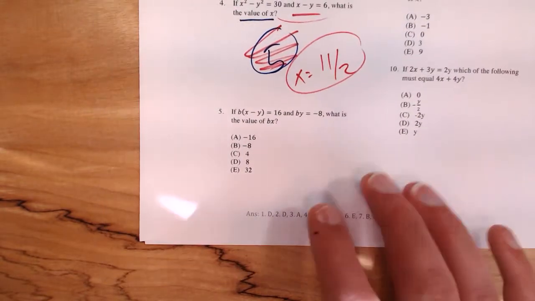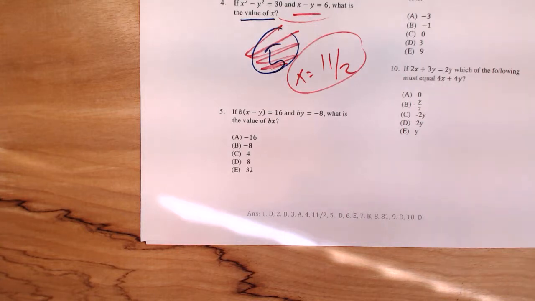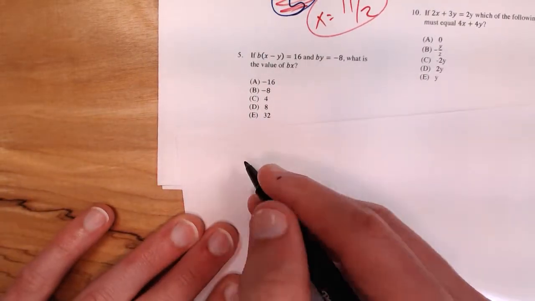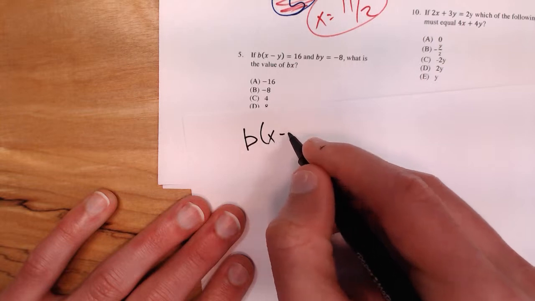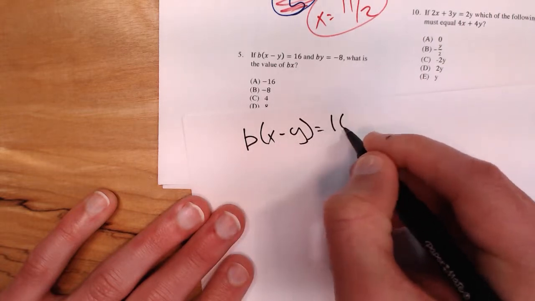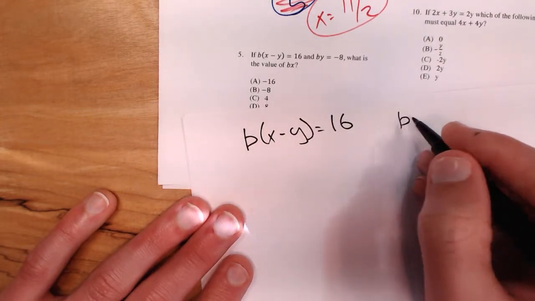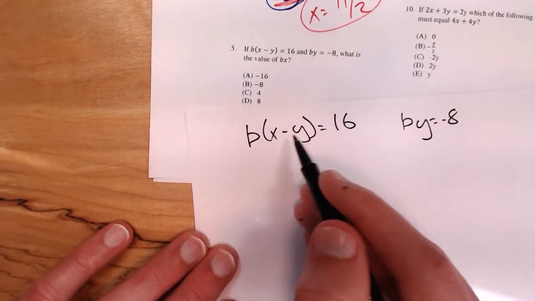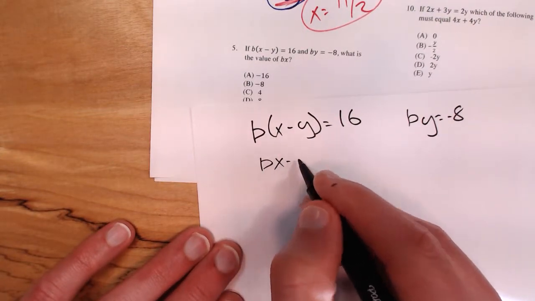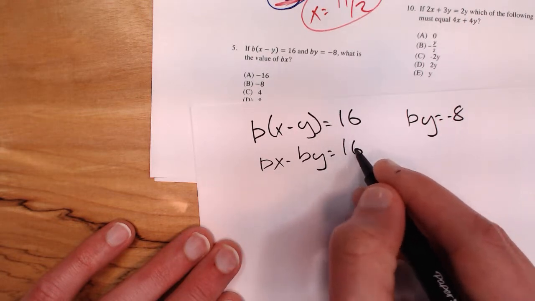Number 5 says, if b times (x minus y) is 16 and by equals negative 8, what is the value of bx? So this is not a perfect square, but it still kind of falls under this umbrella of sneaky algebra. We can see that by is equal to negative 8 already, so I'm going to FOIL. bx minus by equals 16.